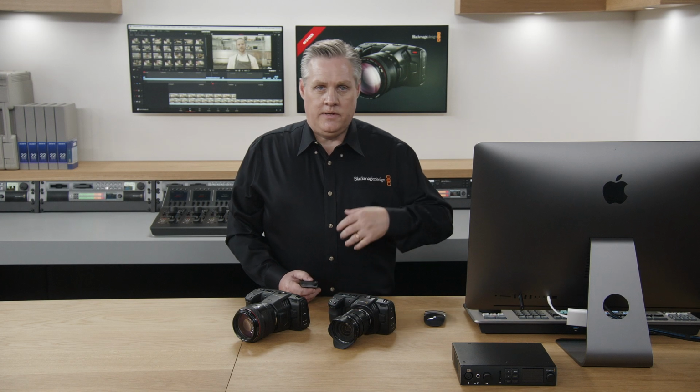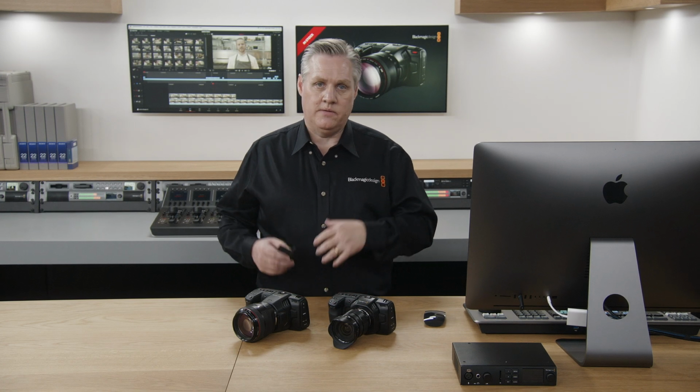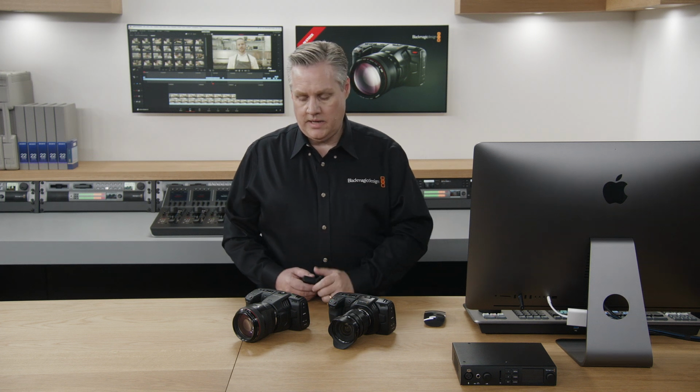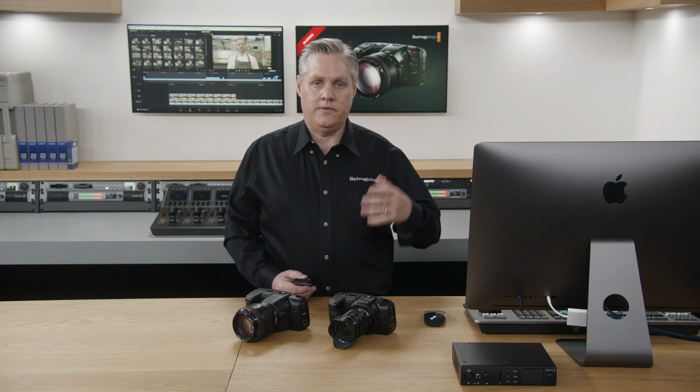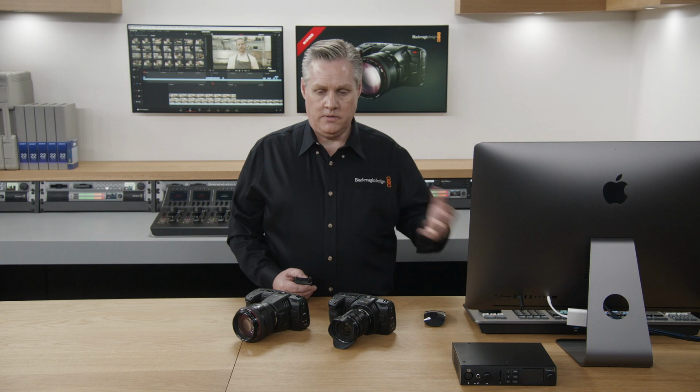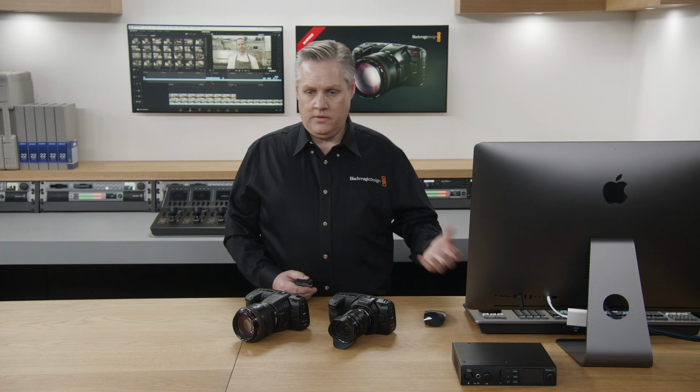Now, I think this is a fantastic new addition to the family, having the two models, and I'm really happy to have a really nice path for our original cinema camera customers who are looking for something new. I think they'll be able to use all those lenses and transfer them across. So that'll be really nice.